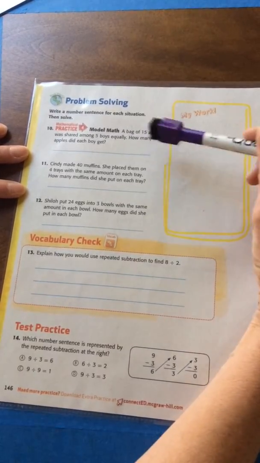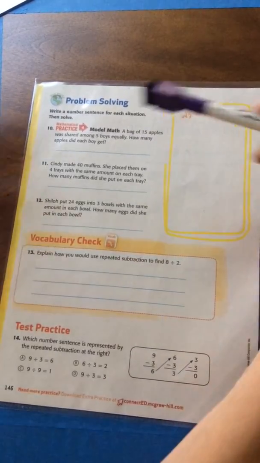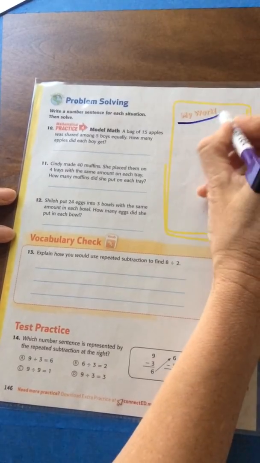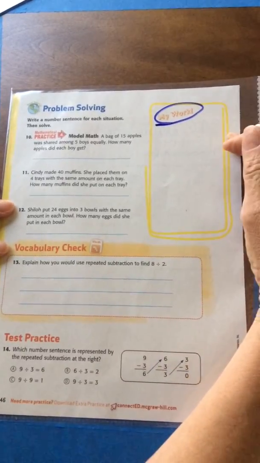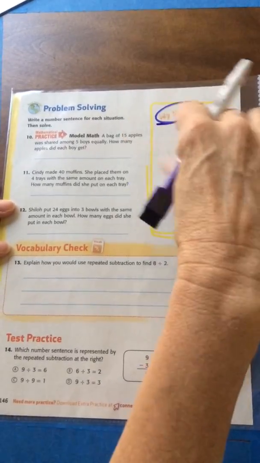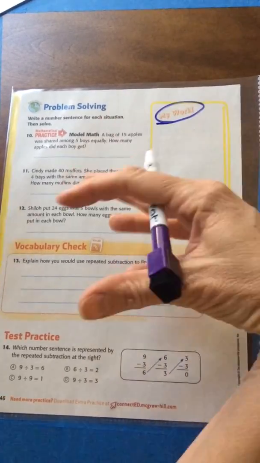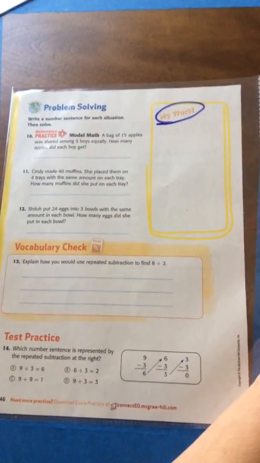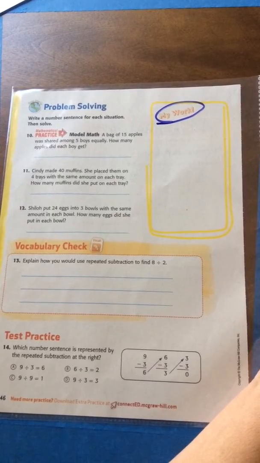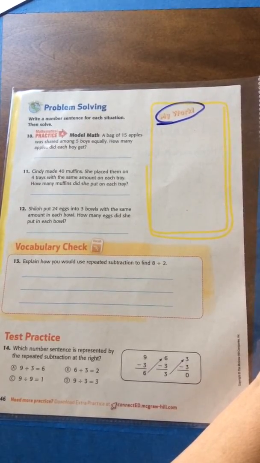I'm going to go over the first one just to help you out. Another thing too, I want you to always notice it says my work over here. I really want you to use this scratch area to help you understand a problem. All right, let's read number 10. A bag of 15 apples was shared among 5 boys equally.